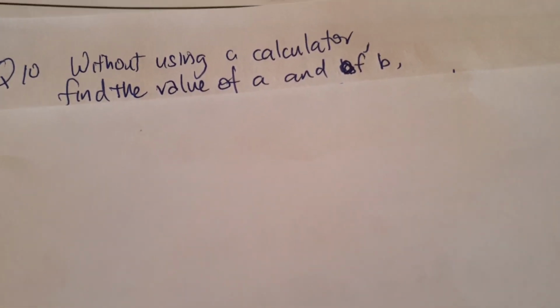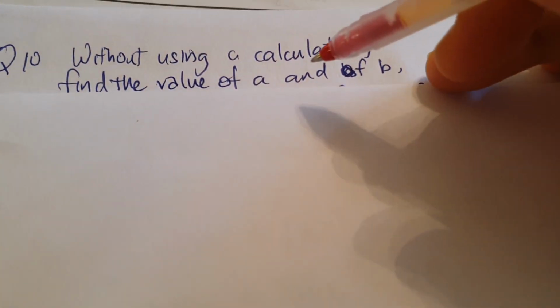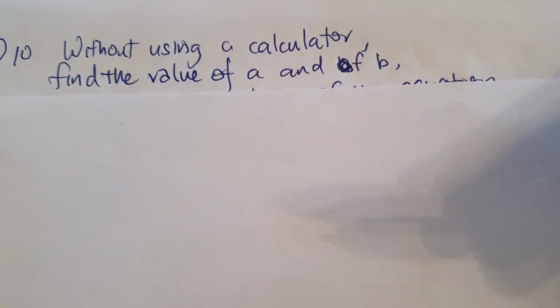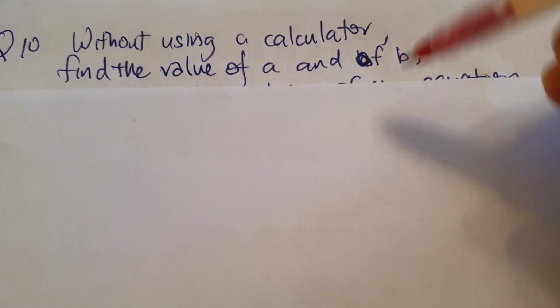Alright, so this part here is very important because students will lose, it can be 1 mark, then they lose 2 marks at the end when actually they can solve the question.